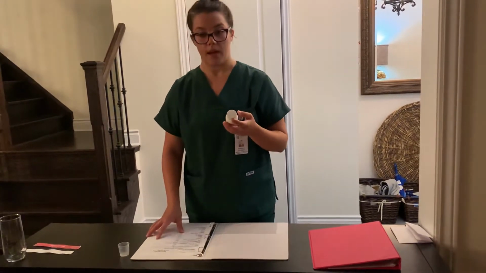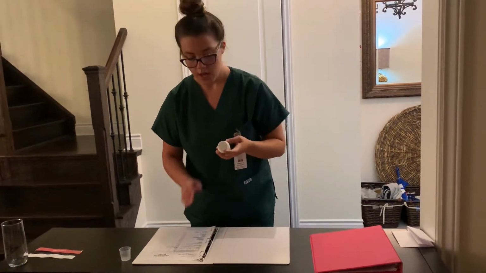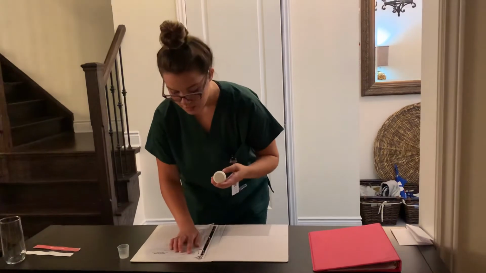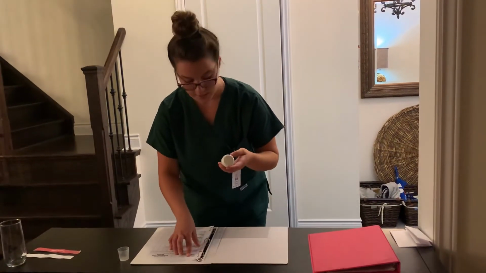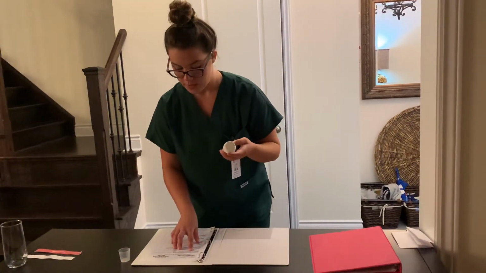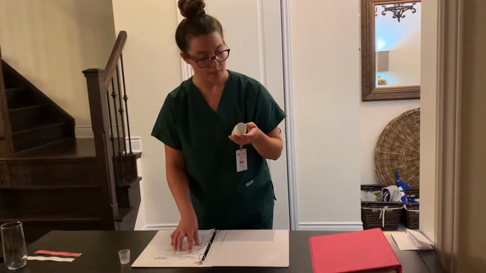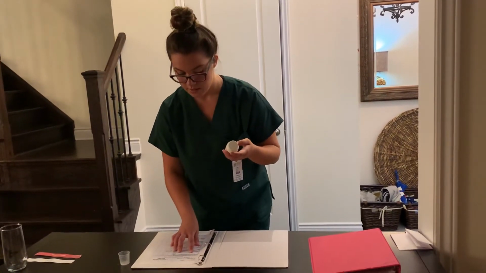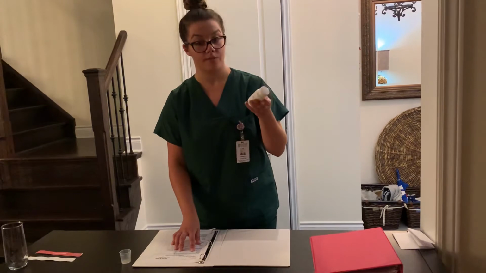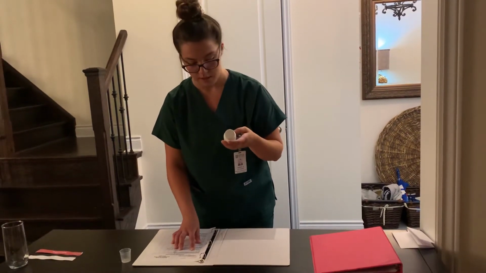At this point, I will then perform my second check, going back again to say that the patient's name is Sid Garland. Sid Garland. The drug being administered today is acetaminophen. The dose is 650 milligrams. Here I have 325 milligrams, which means I will need to do a calculation.